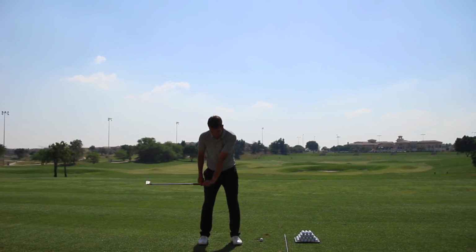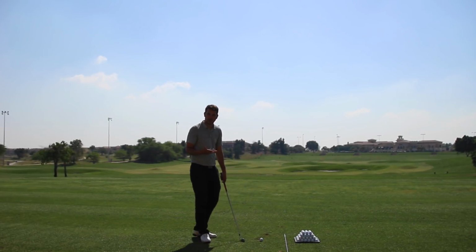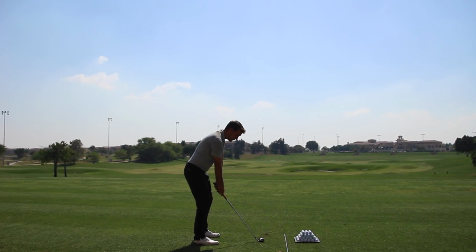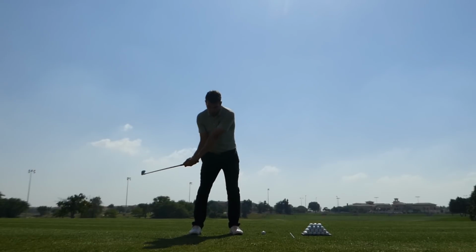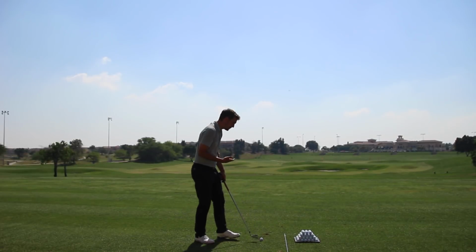As I come back into the ball, it's generally going to deliver an open club face at impact, which will therefore send the ball higher and off towards the right hand side. So if I get into that position, my forearms have turned, my wrists have turned, the club face has rotated. I'm going to have to really work on rotating through impact just to get the club face back to square.